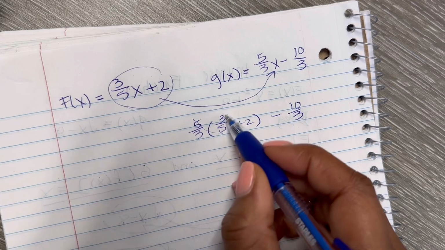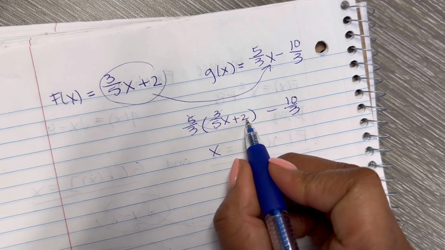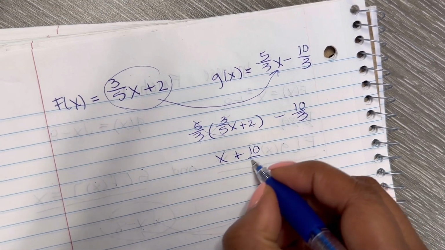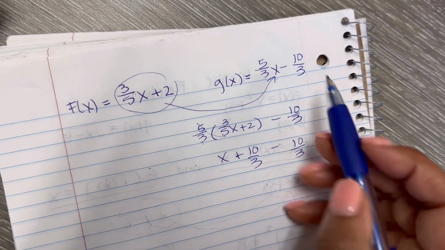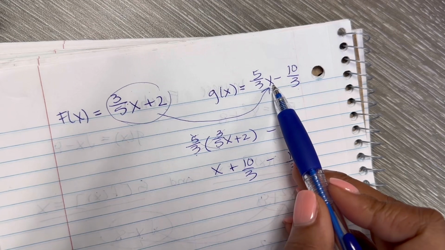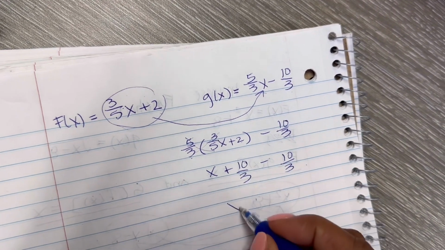This cancels out. You're left with just x. 5 times 2 is 10/3 minus this 10/3. This was the original equation, right? We're just putting this inside of the x. Then subtract the 10/3. That's 0.